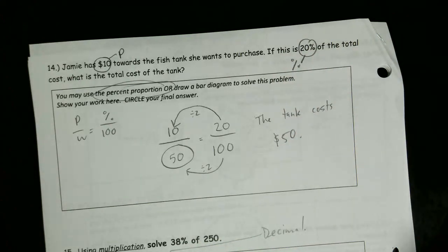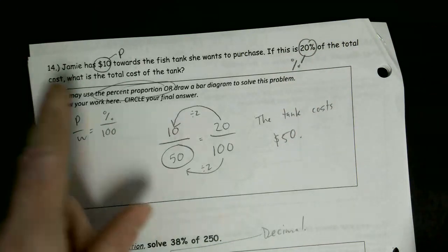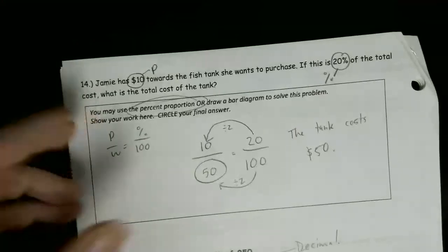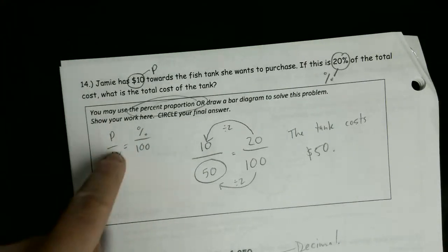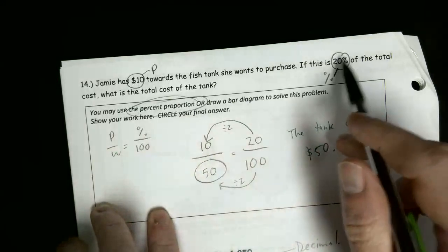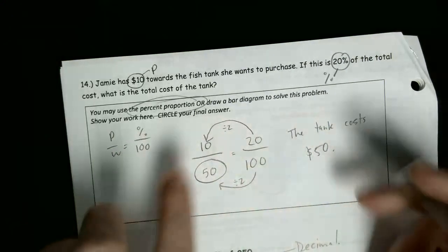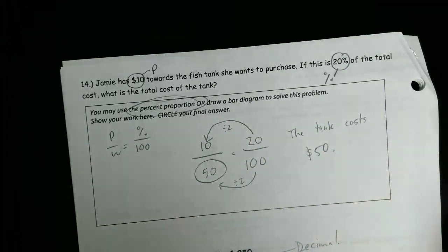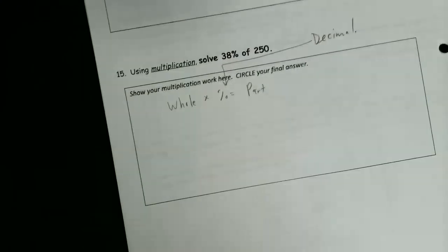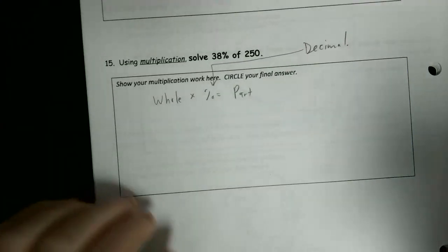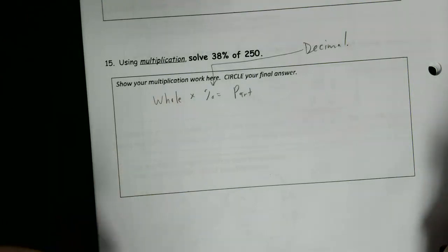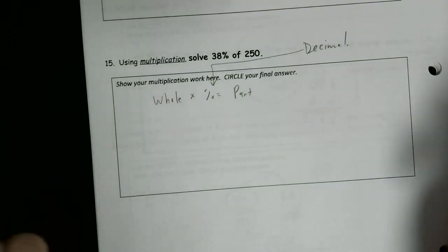Nice. Okay. So again, all these percent proportion problems, you set them up the same. You write the formula. You think about your numbers. Think about what you have. Set it up. Make sure your answer is circled. Now the last one. Here we go. Whole times the percent equals the part. We'll just make sure we have the whole and percent.